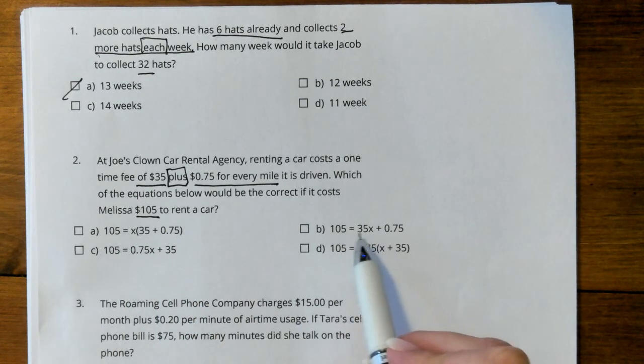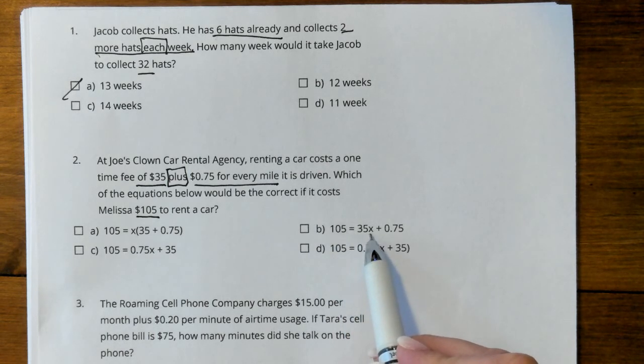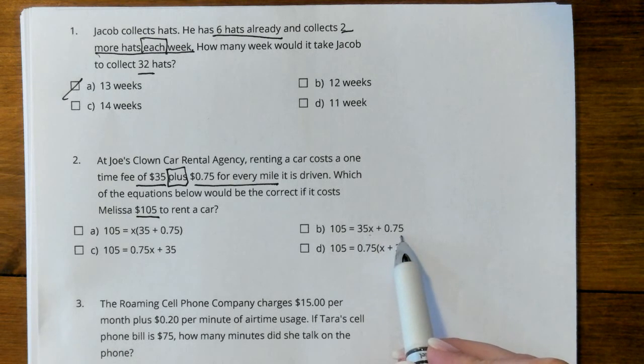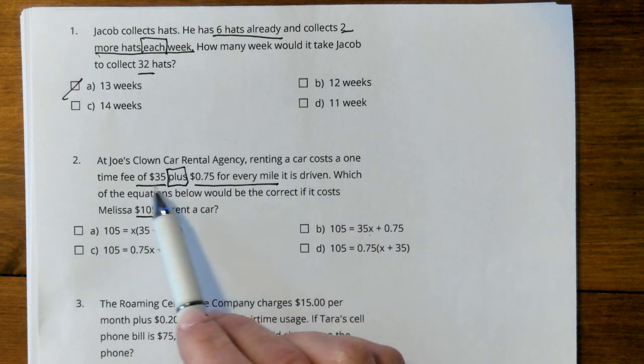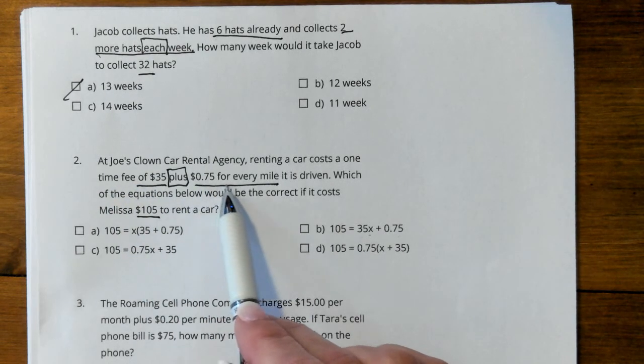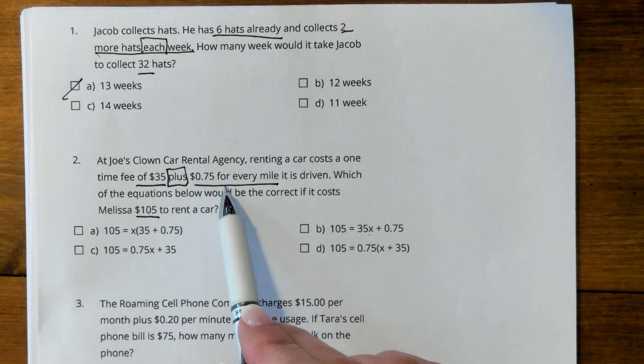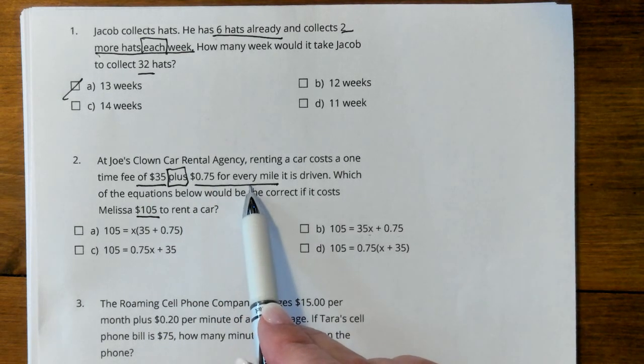All right, if we look at B, she's going to have the $105, $35 per mile plus a 75 cent. That's not what our question said. Our question said the one-time fee of $35 plus the 75 cents for every mile. So 75 needs to be the only number connected with your variable.